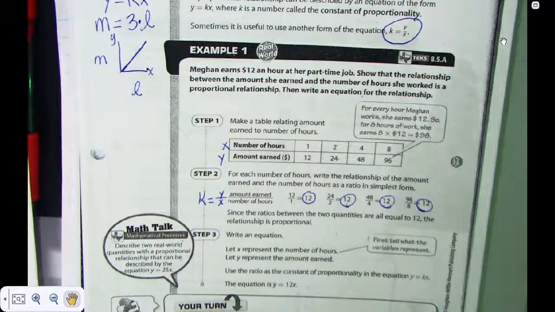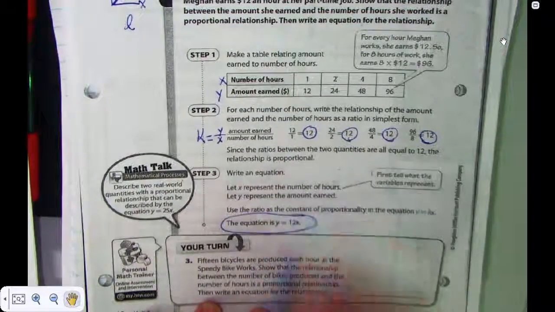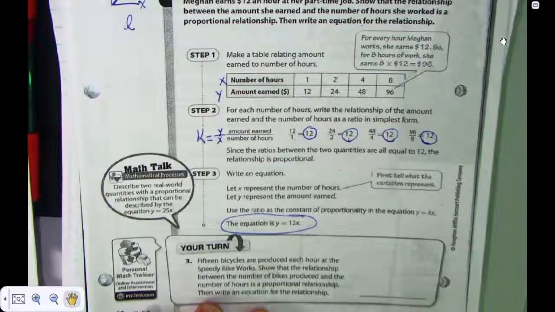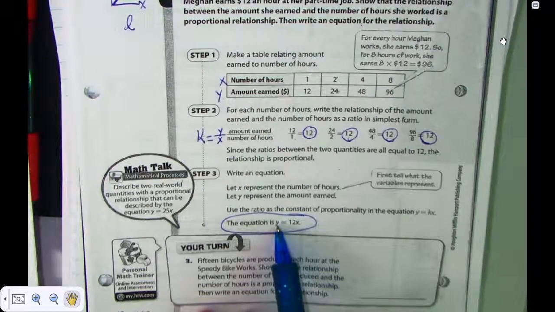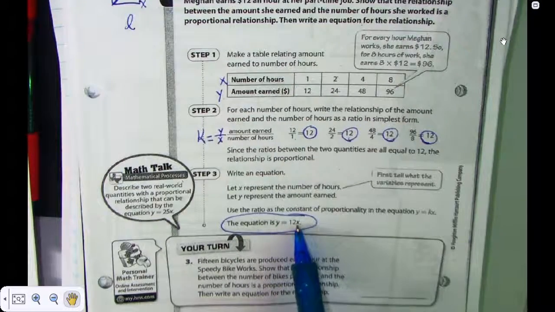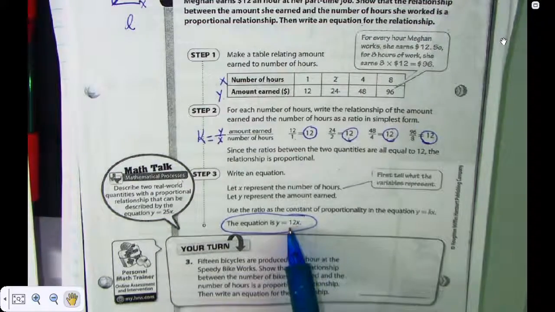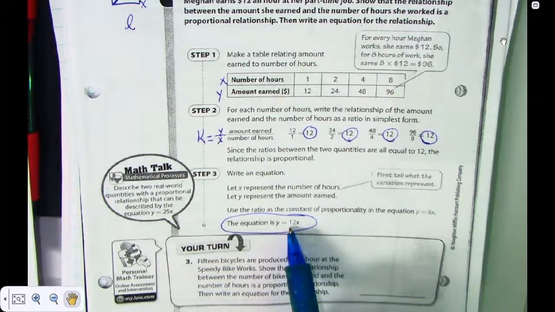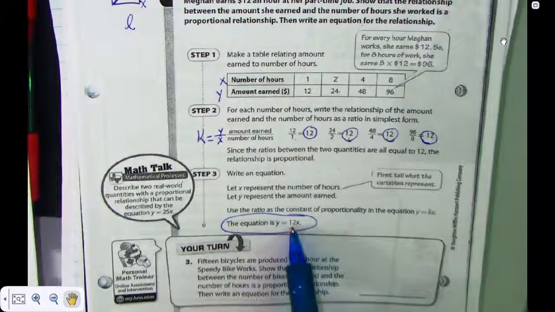So we know that you're going to write the equation Y equals 12X. Y represents the what? The amount earned, and X is the number of hours. And 12 is called the what? Constant of, say it, proportionality. And it's also the unit rate. So she's going to make $12 an hour no matter how many hours she works. It's going to stay the same. Okay? So everybody gets that.